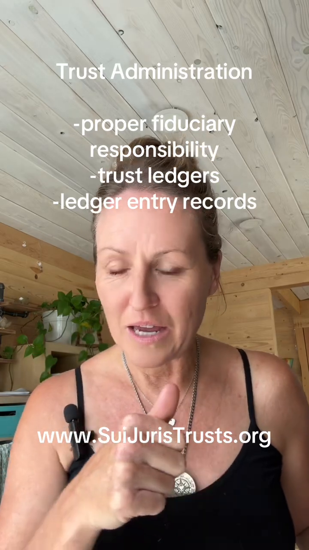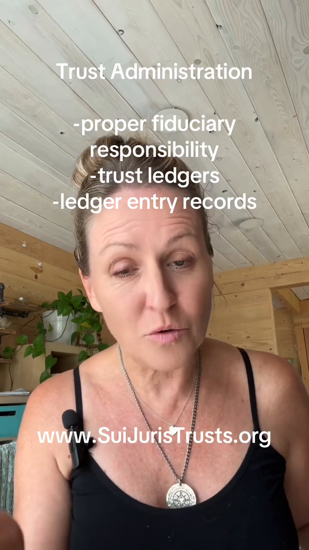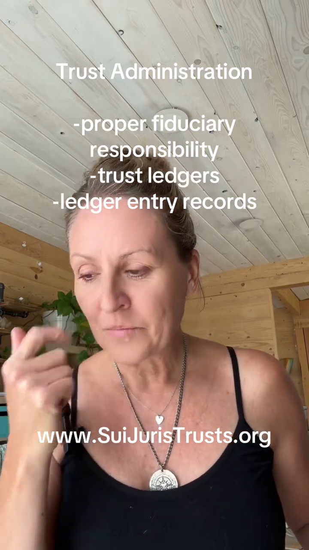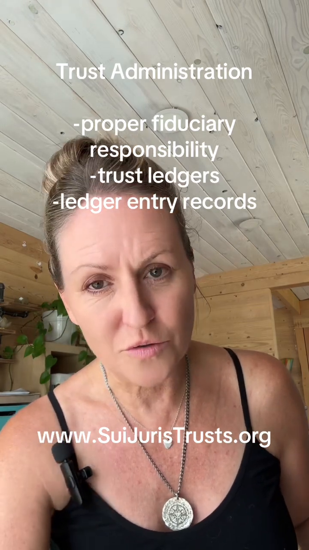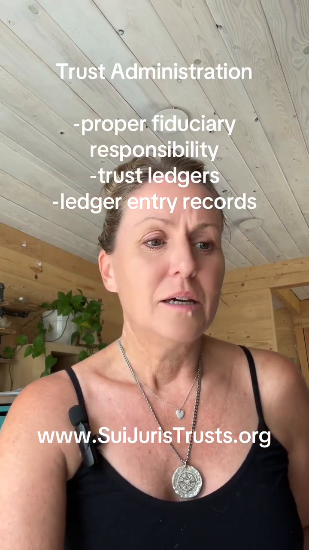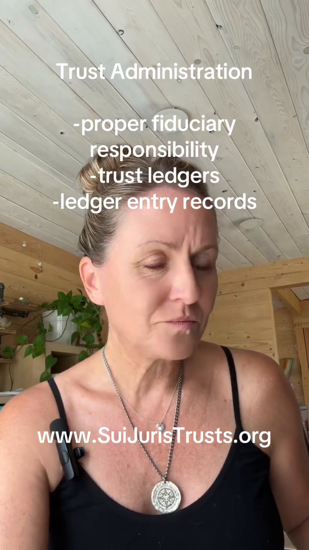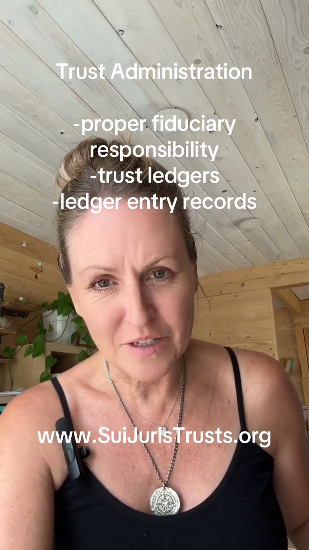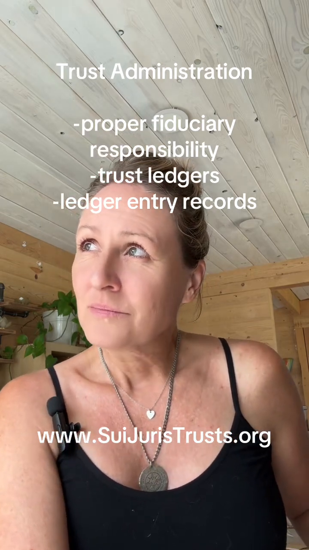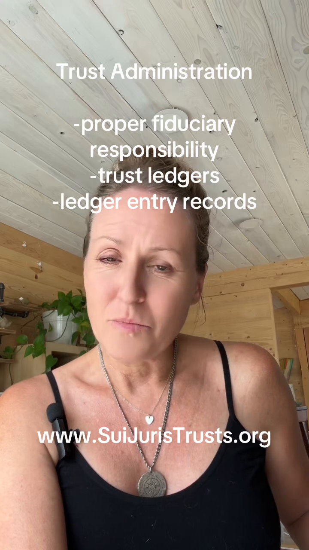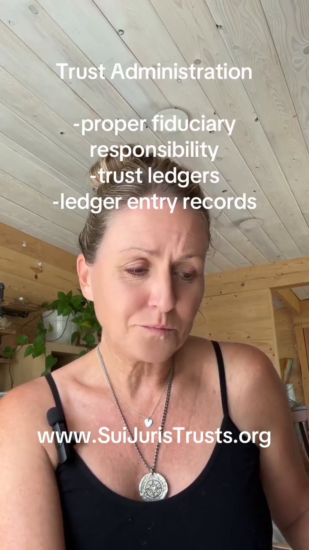That way, any of the other kids could come in and say, well, wait a second, we're missing this document. Where did it go? So ledgering is very important. It also shows any agency that you may have controversy with. It might just be the IRS, right? But it could be family.